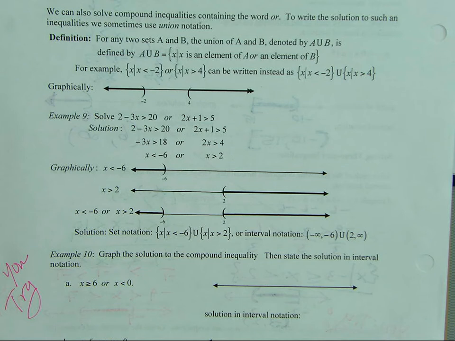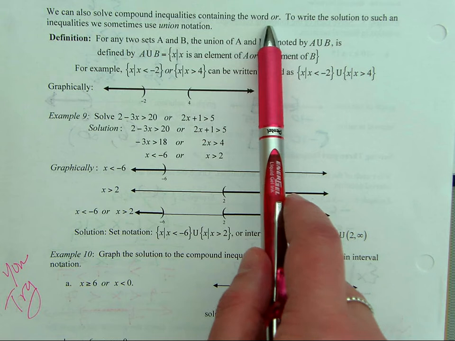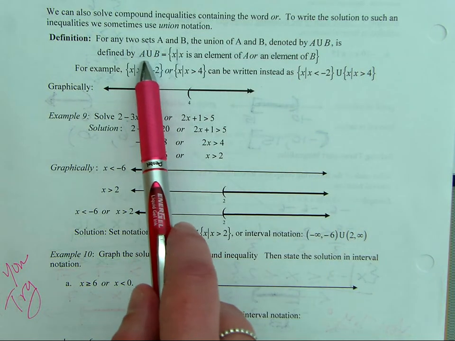Okay, let's look at a few examples of OR statements. We can solve compound inequalities containing the word OR, and for this we're using union.